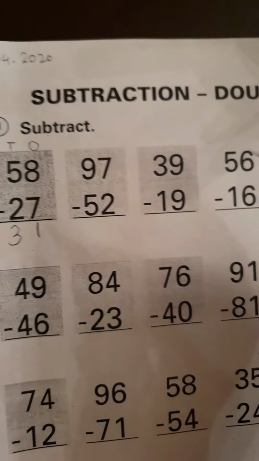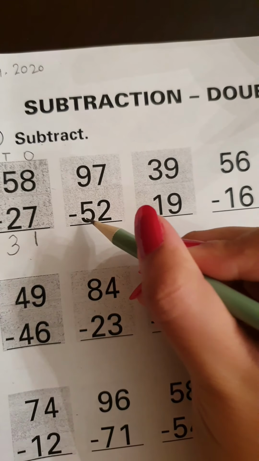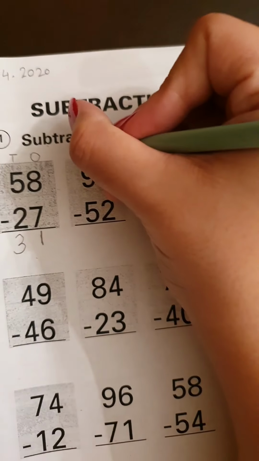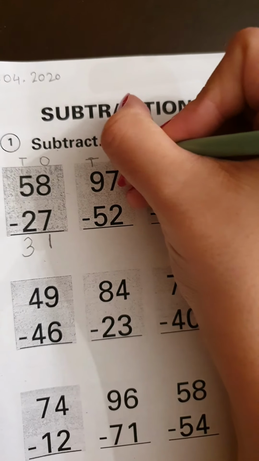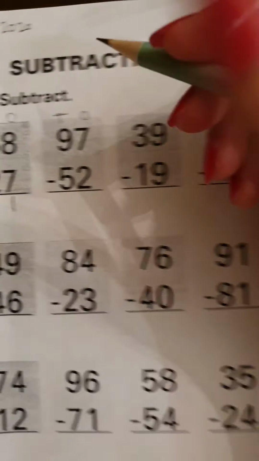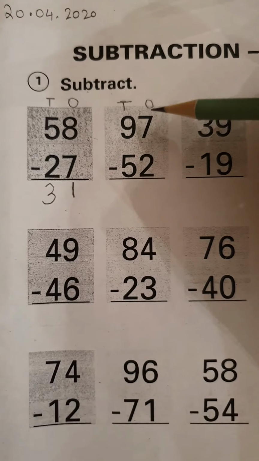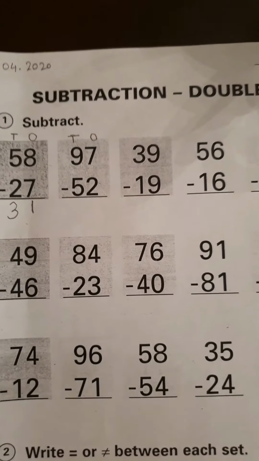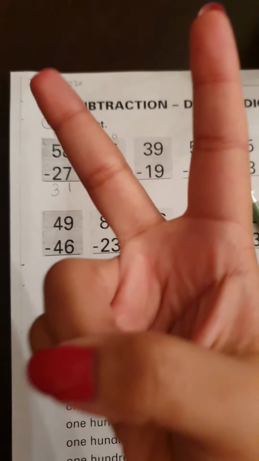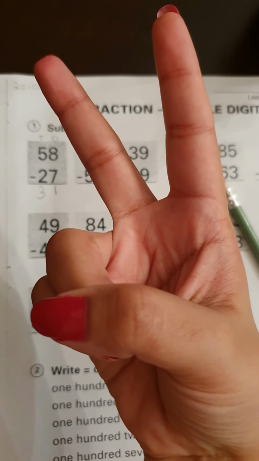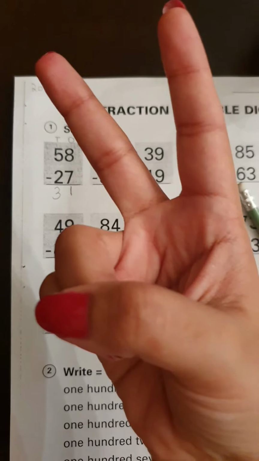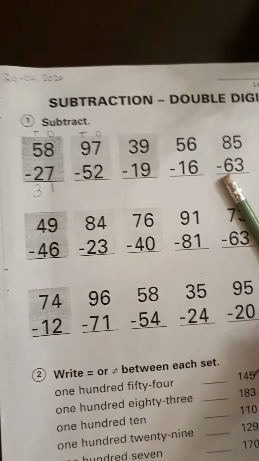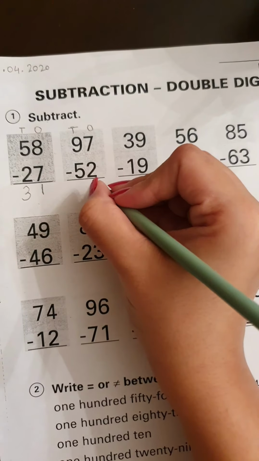Let's move on now. 97 minus 52. So let's make our column first, tens and ones. And where will we start from? From the right side, which is the ones column. So we have 7 minus 2. 7 goes in my mind since it's the bigger number. And I will take 2 fingers out and count backwards from 7. So I have 6 and 5. So let's write 5 over here.